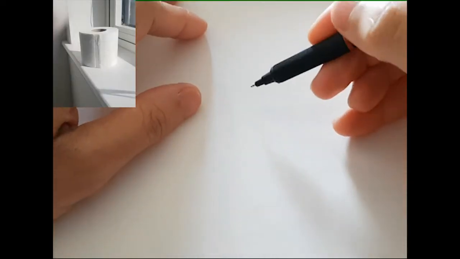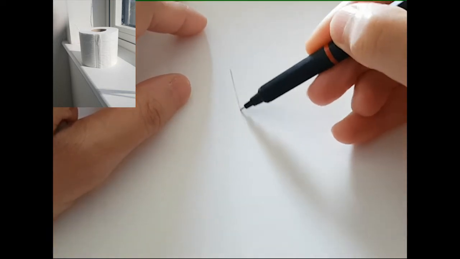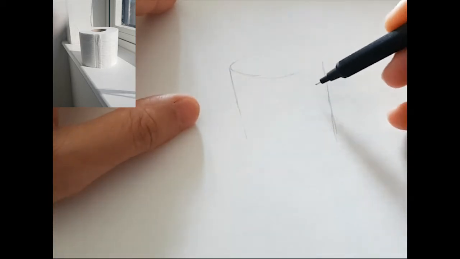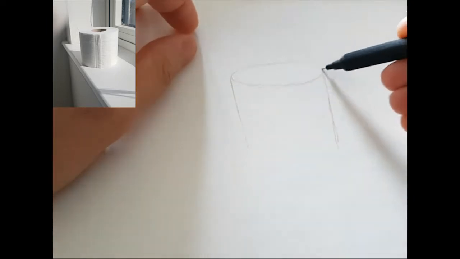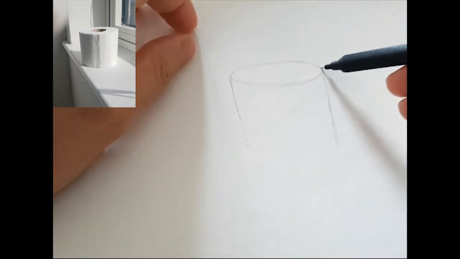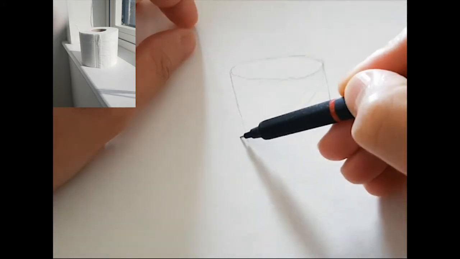Once we have our page in front of us, we first need to decide what we want to draw. I personally start with the toilet roll itself, and then its immediate surroundings, the background and the foreground. At this stage, we are just using soft lines to outline the shape of the toilet roll and its surroundings. For the sake of time, I will be speeding up much of the progress.